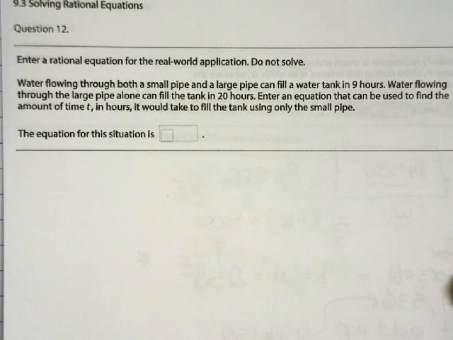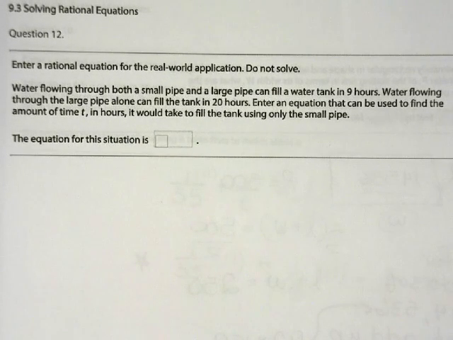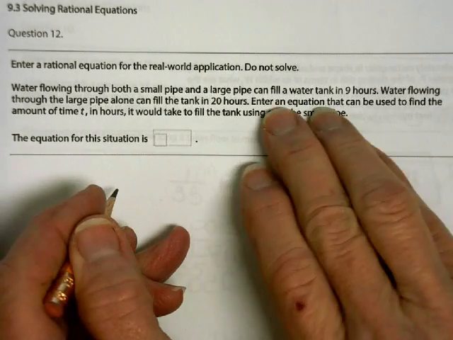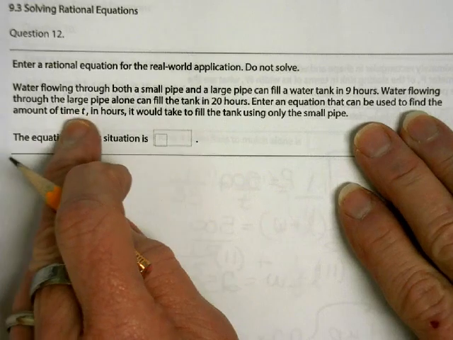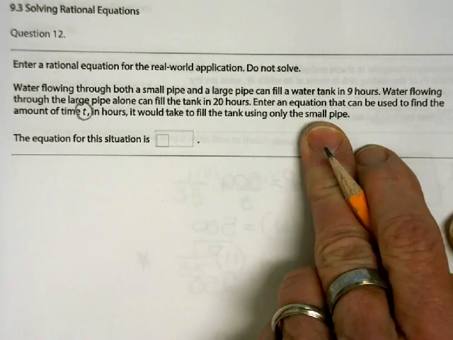All right, 2 more. Okay, number 12, we're back to a story that you only need the equation for, and you've probably got the hint on how you do this now. Water flowing through both a small pipe and a large pipe can fill a tank in 9 hours. Water flowing through the large pipe alone can fill the tank in 20 hours.